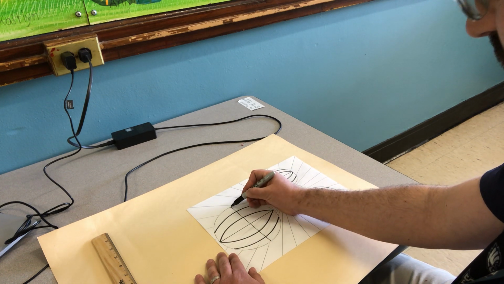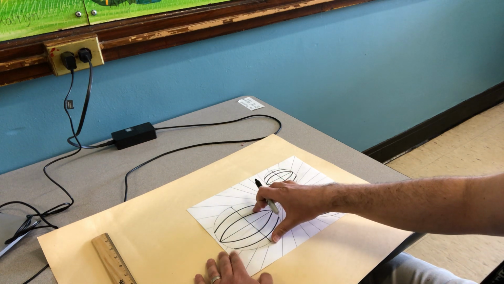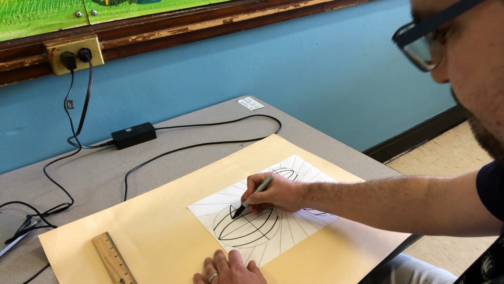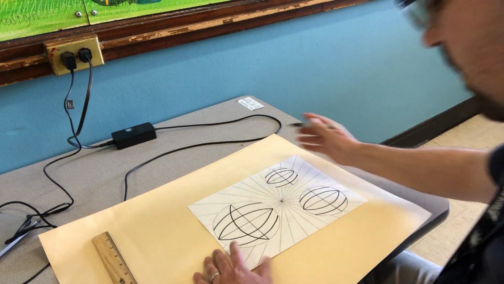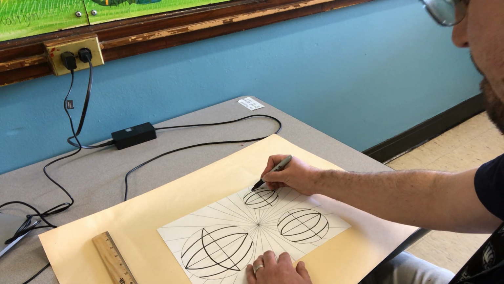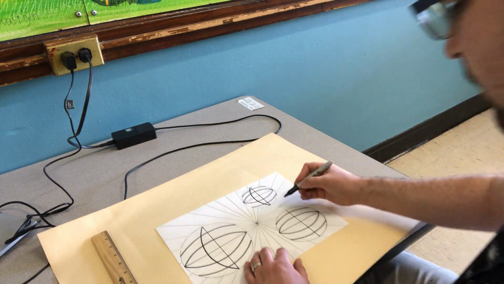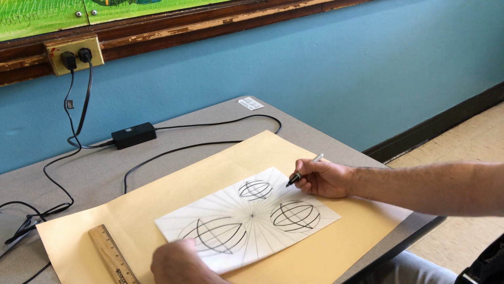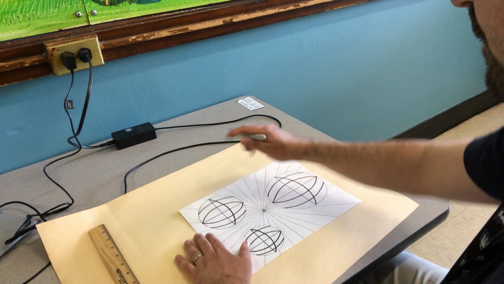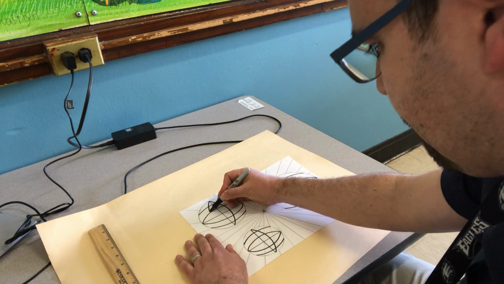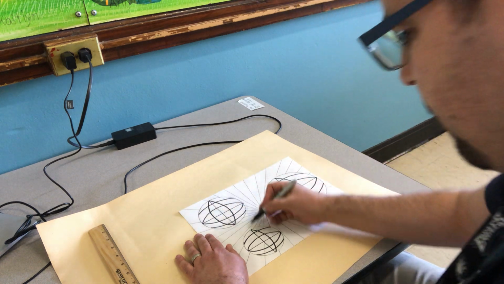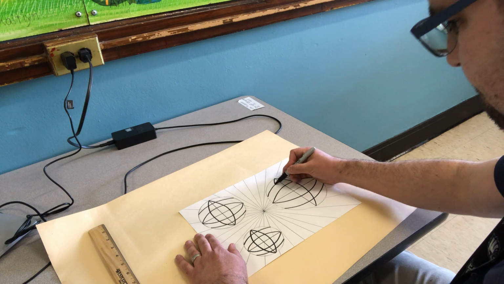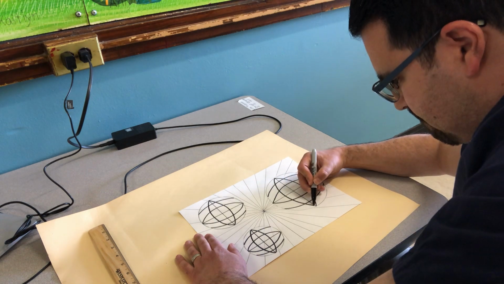So again, start back on the point. You can do the same thing you did here. You're just rotating it to do the opposite direction. Curve, curve, curve. Flip your paper. Curve, curve, curve.